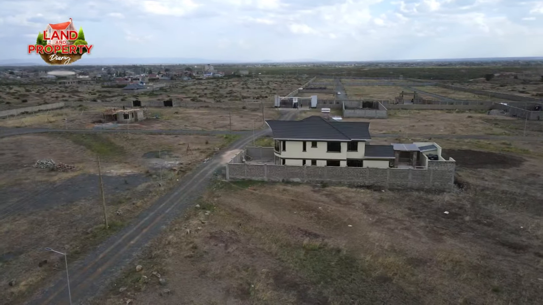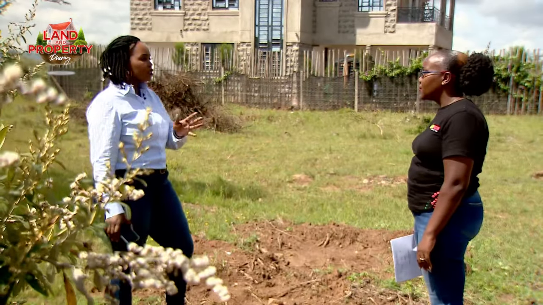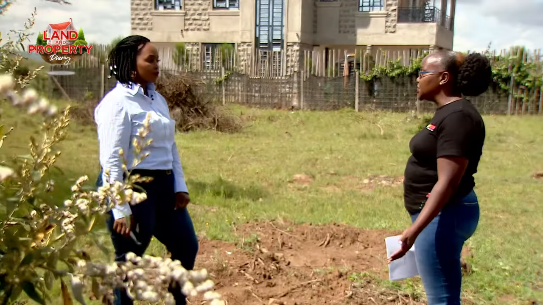Through this whole process, are there costs at every stage involved? You need to pay stamp duty. You need to pay for the Land Control Board consent. You need to pay for rent and rates, depending on the tenure of the land. You probably need to pay for the search documents. You also need to pay the legal fee for the lawyer, and the professional fee for the surveyor.